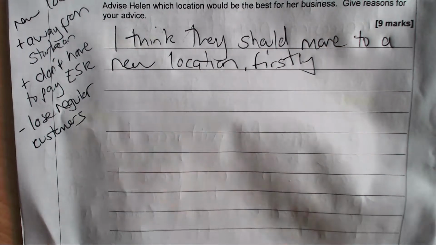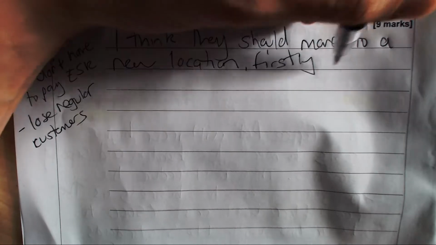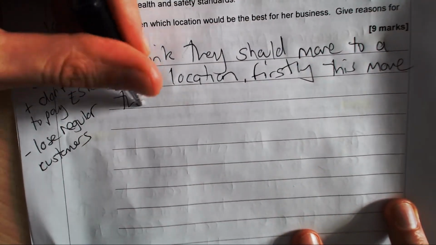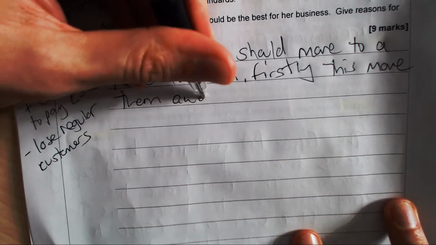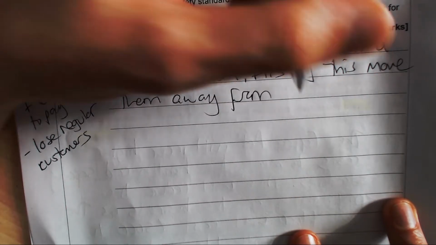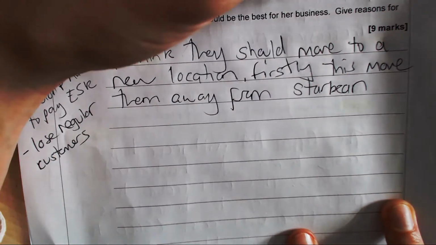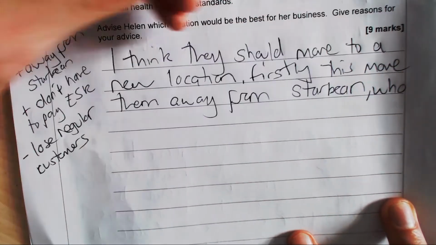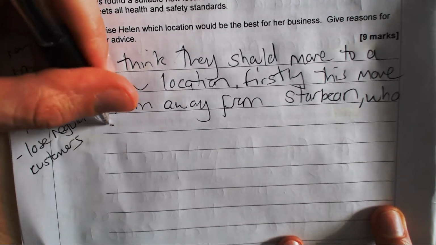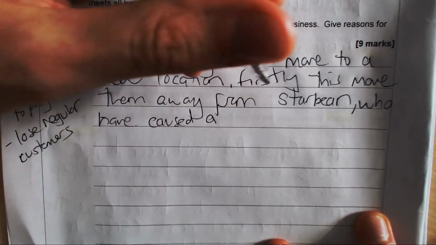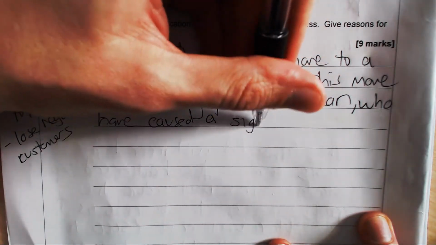Here's my first argument. Firstly, this would move them away from Starbean, who have caused a significant drop in sales.